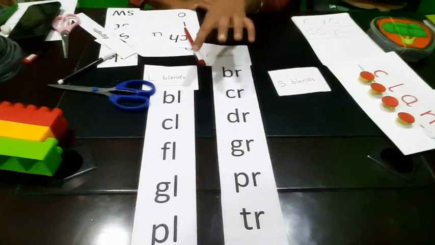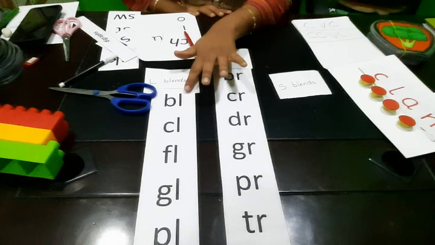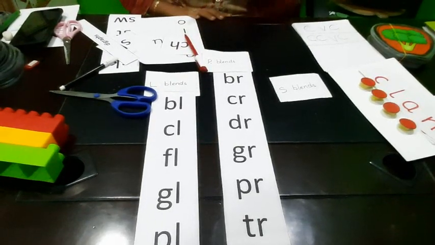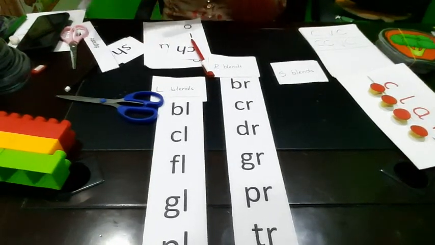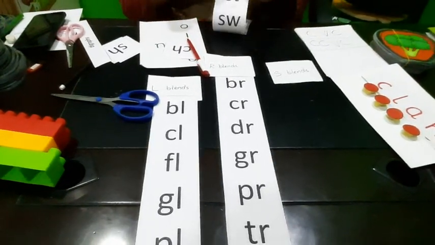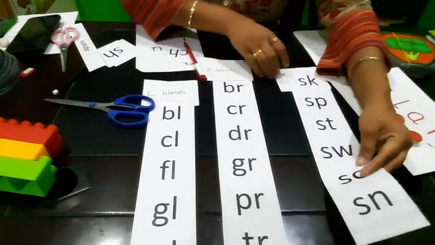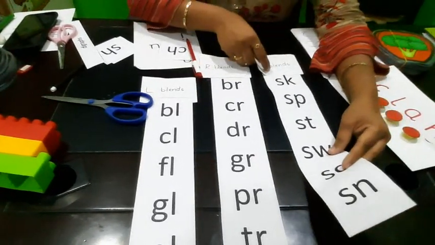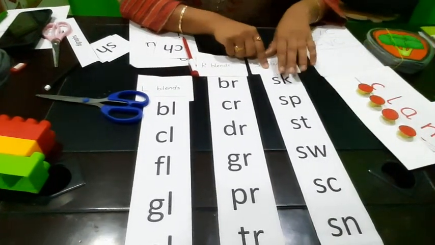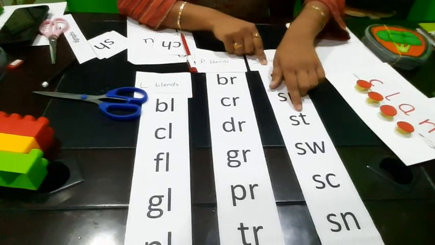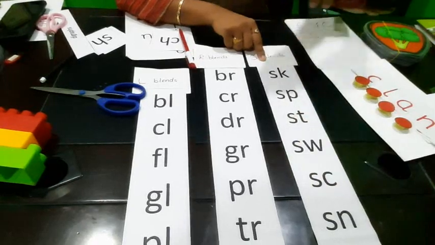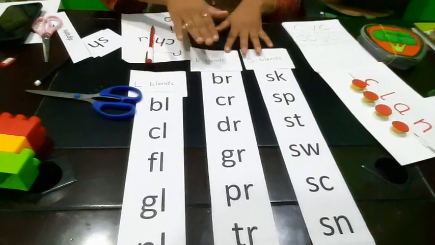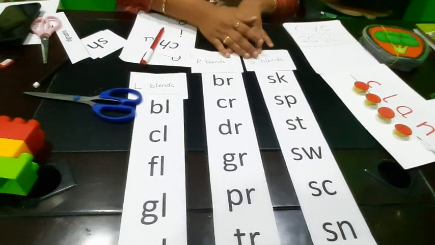So if you've noticed, we have one consonant that has a continuous sound in all the blends. Similarly, we go with the S blends. S has a continuous sound, so it will be easier to blend. Sk, sp, st, sw, sm, sn. So we are looking at the L blends, R blends, and the S blends. Okay, to start with.